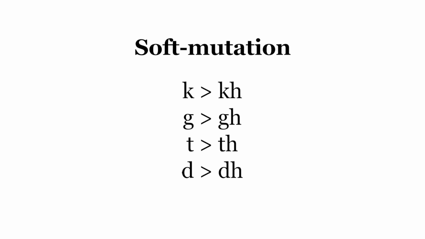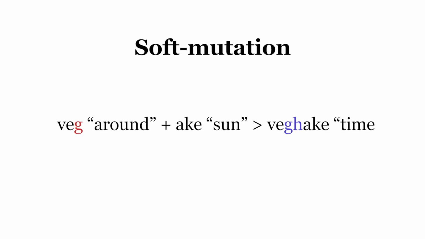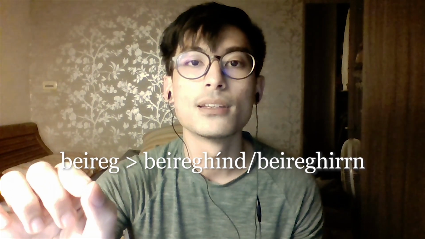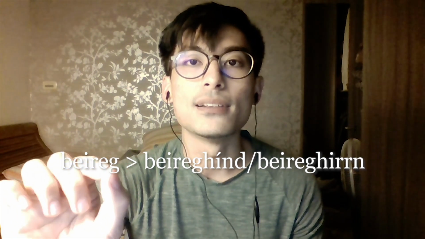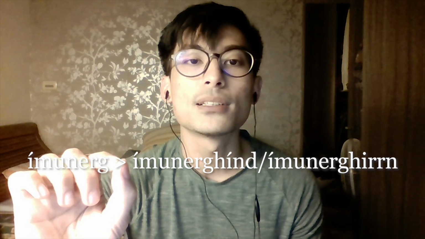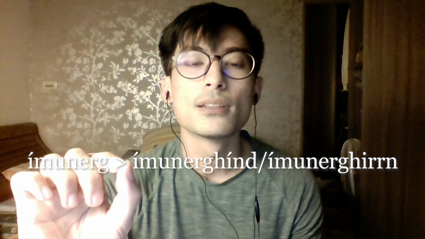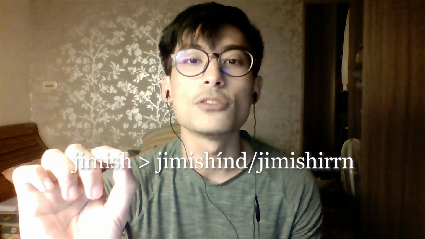Also, the soft mutations like ke to he, ge to ye are very common in Guy when two morphemes attach together, like vec around off with ake, sun, become to vrak, time. Therefore, berek to berekint and beregieren, immunerg to immunergint and immunergieren, gimisch to gimischint and gimischeren.